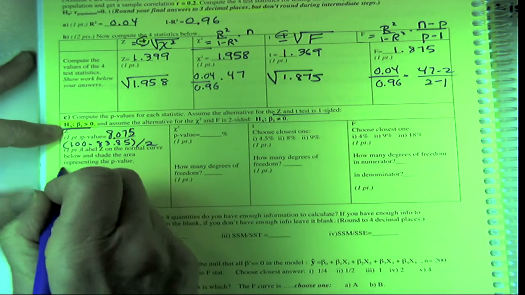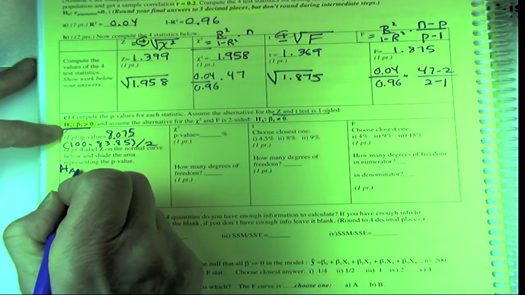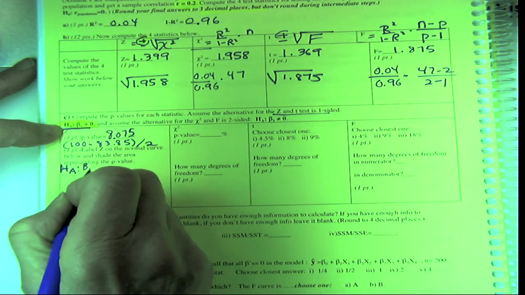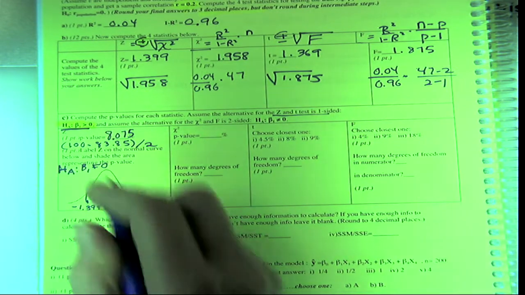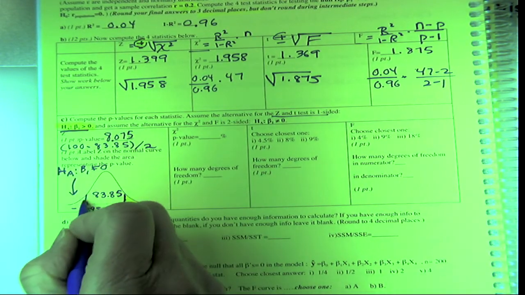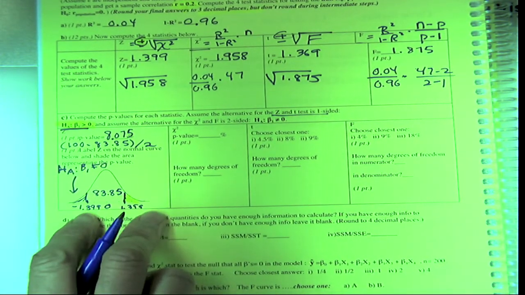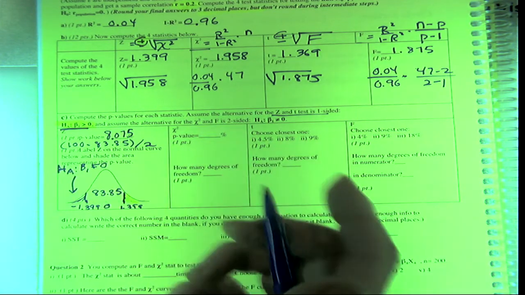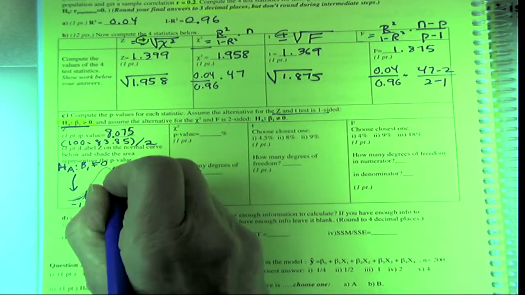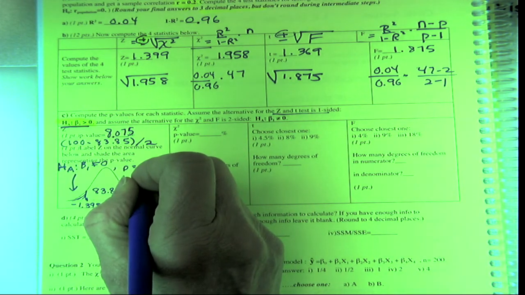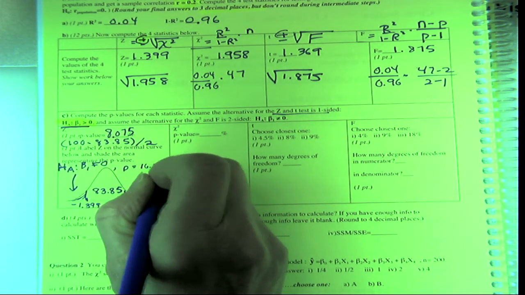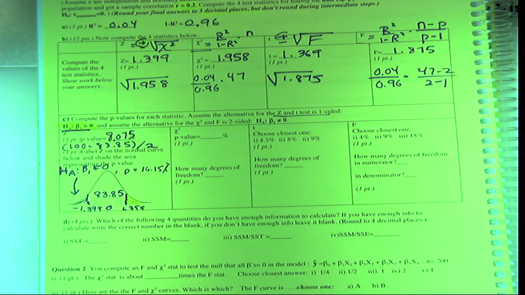What if the alternative was not equal to 0? What if there was the two-sided? Then what would you have to do? Then you'd have to include both tails for the two-sided, and then you would get twice that. Then p would be equal to twice that, which is 16.15%. Okay, does everybody understand that? Questions on that?